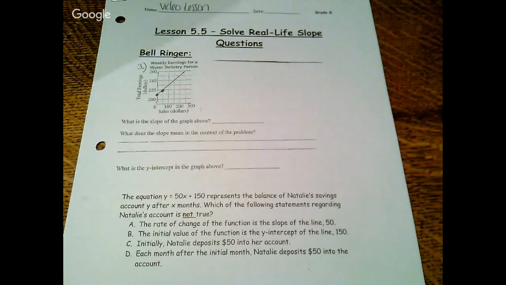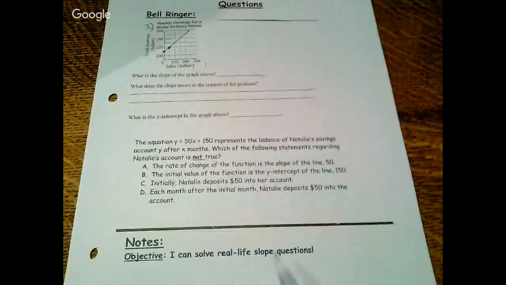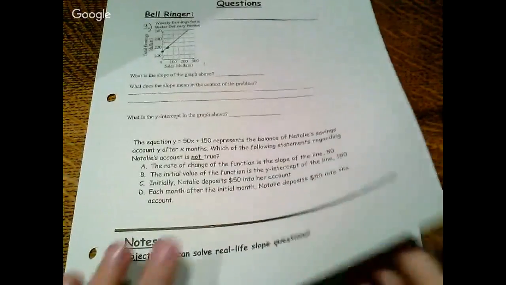Welcome to lesson 5.5, solving real-life slope questions. So when are we going to use this in the real world? We'll find out. Our objective for today: I can solve real-life questions with slope. All right, flip the page for me.